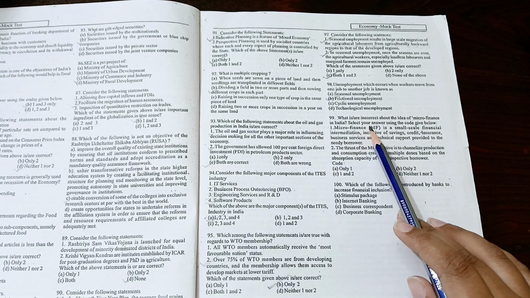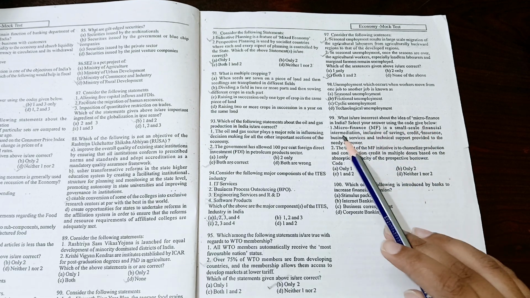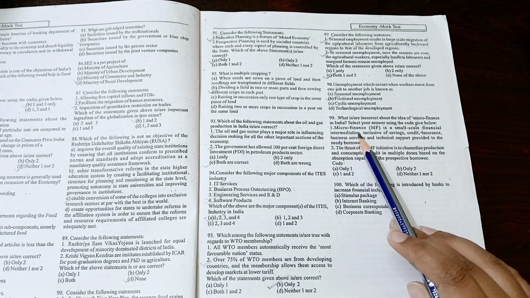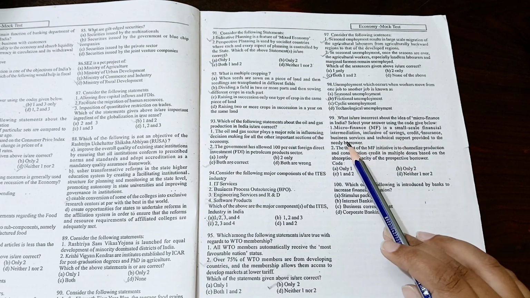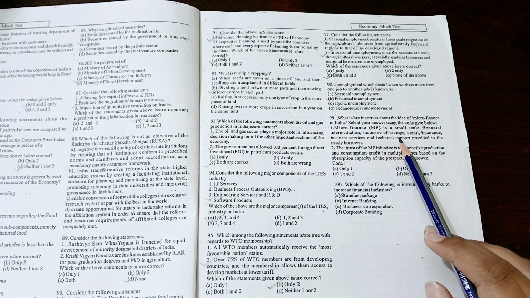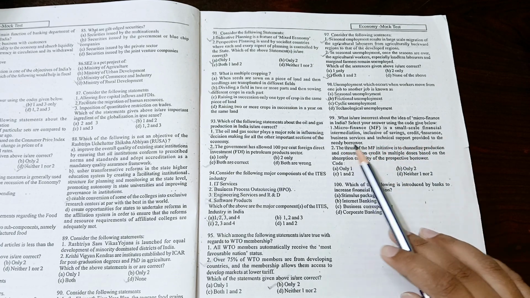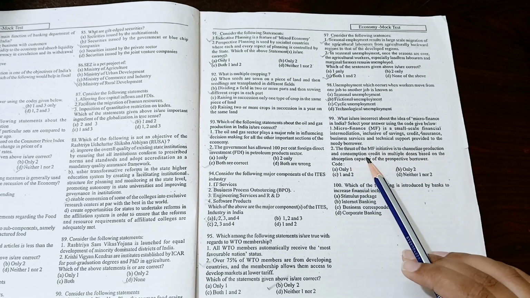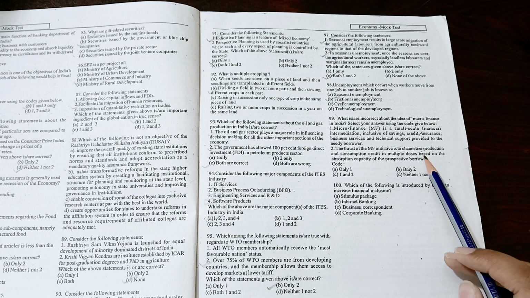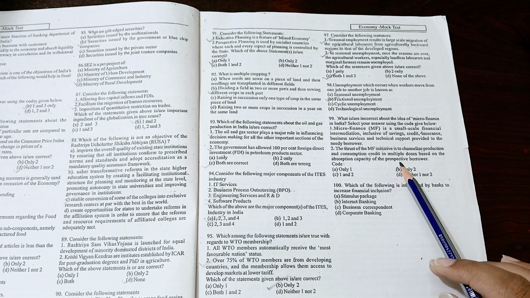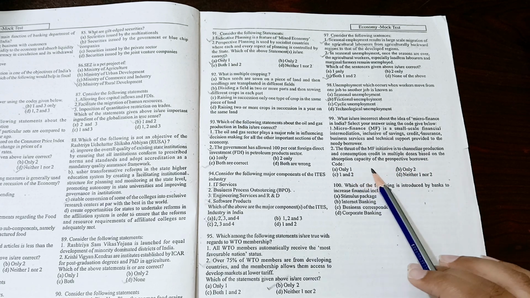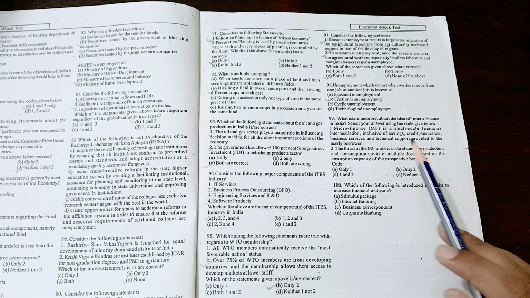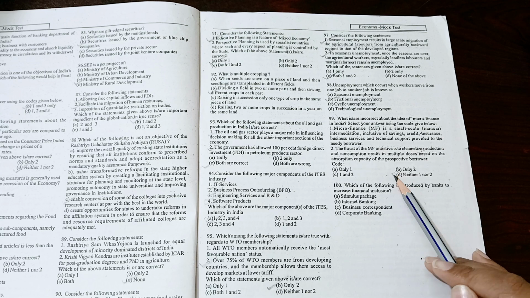What is or are incorrect about the ideas of microfinance in India? Select your answer using the code given below. Microfinance is a small-scale financial intermediation inclusive of savings, credit, insurance, business service, and technical support provided to needy borrower. The thrust of the MF initiative is to channelize production and consumption credit in multiple doses based on the absorption capacity of the prospective borrower. तो इसमें इनकरेक्ट पूछा है, तो इसका आंसर होगा ऑप्शन डी, neither 1 nor 2.